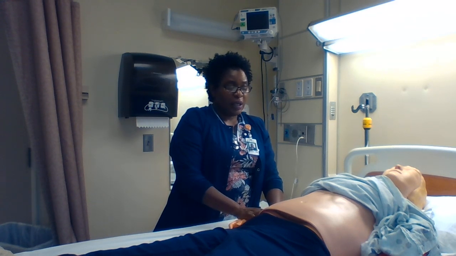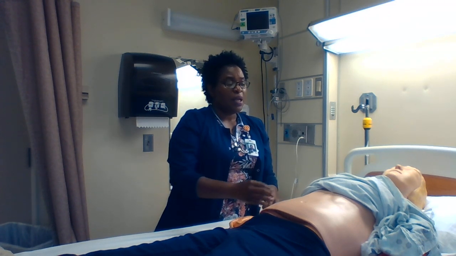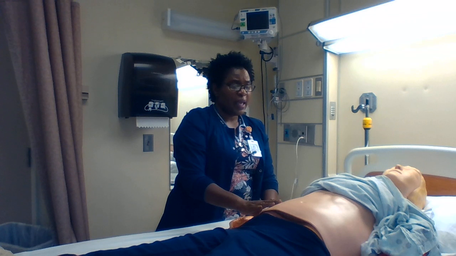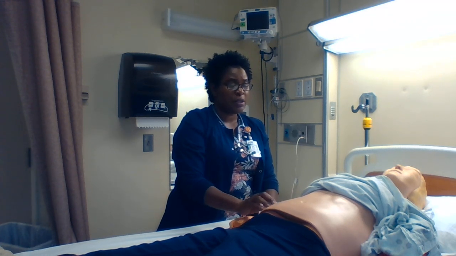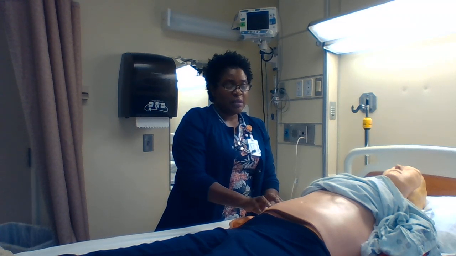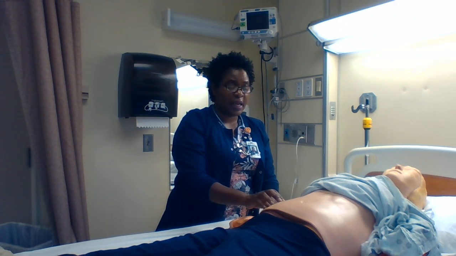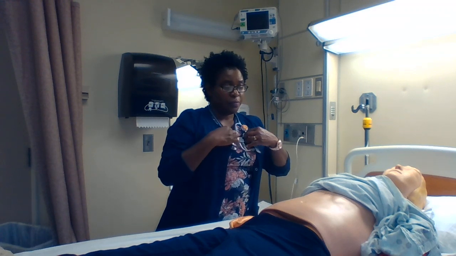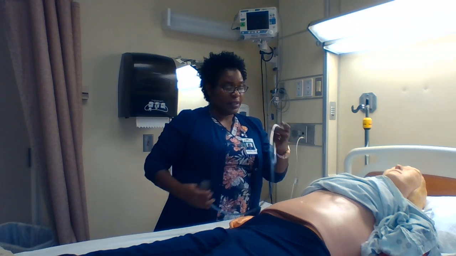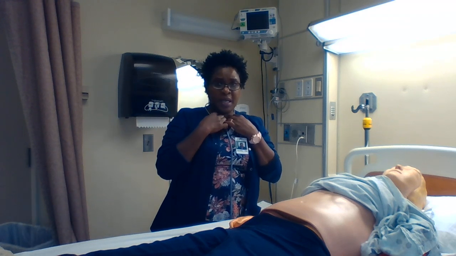The next thing I need to do is listen for bowel sounds. And to do this, I'm going to use an imaginary line and divide his abdomen into 4 quadrants. I'm going to start from the right lower quadrant, because this is usually the area where bowel sounds are most frequently heard due to the ileocecal valve. I'm also going to use the diaphragm of my stethoscope to listen. And bowel sounds are quite commonly heard several times a minute.